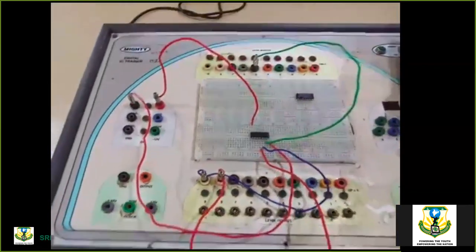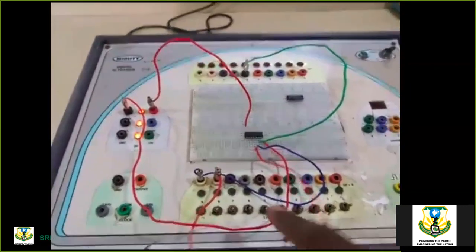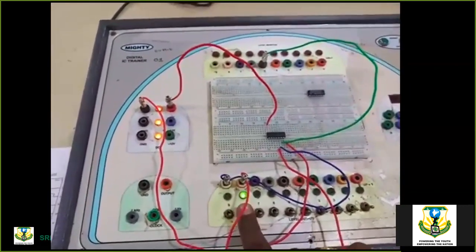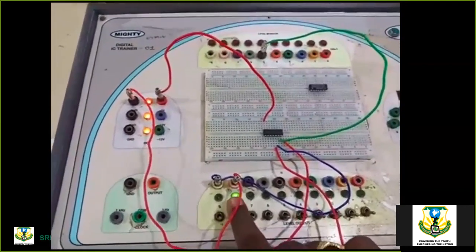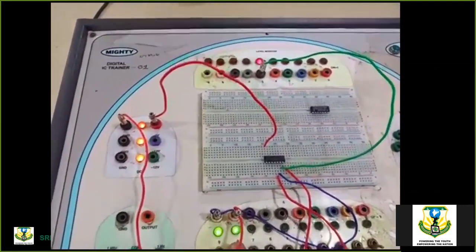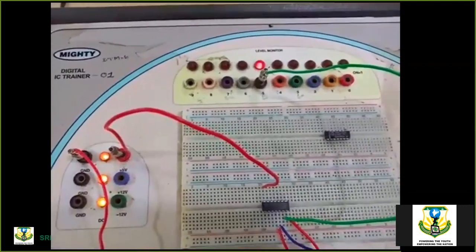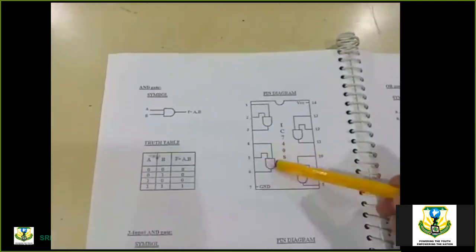Now the connection is over. Now we are going to verify the truth table for the second AND gate. See here, switching on the trainer kit. Now it's 0 0, my output is 0; 0 1, again my output is 0; 1 0, my output is 0; and 1 and 1, my output is 1. So now we verified the truth table of the second AND gate.